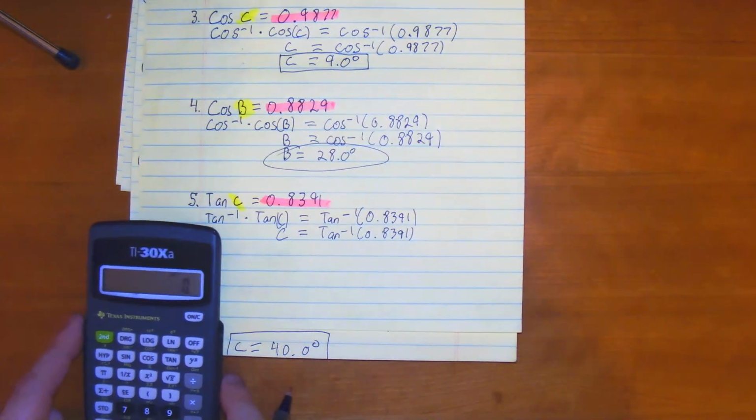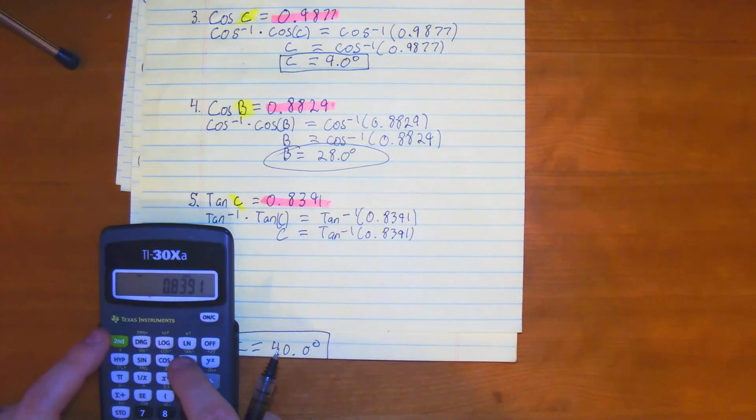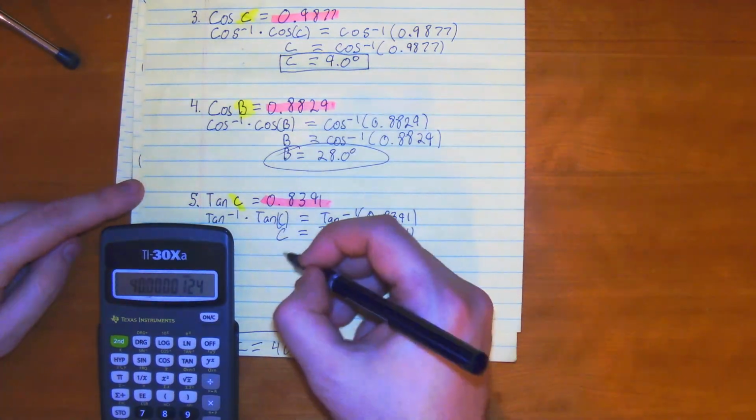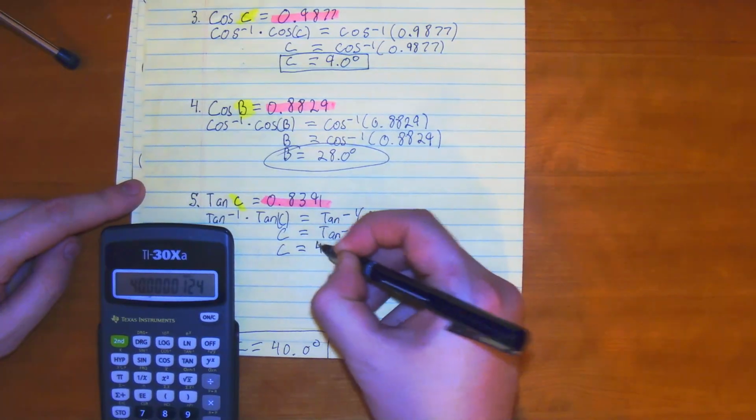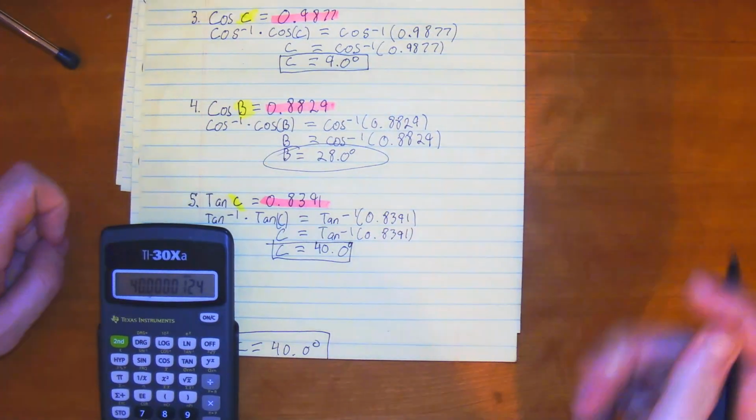And here, our calculator, we would just finish this up, and we would do second, oops, not second, 0.8391 second tangent. We would get C is equal to 40. So this would be 40 degrees.